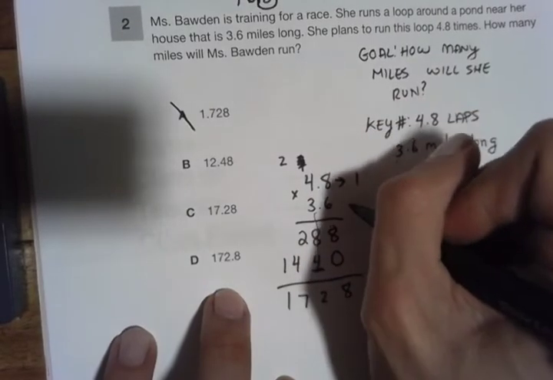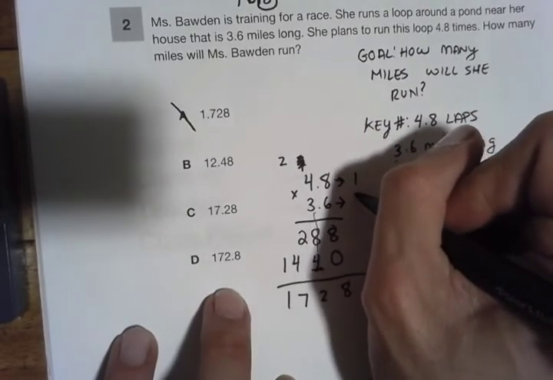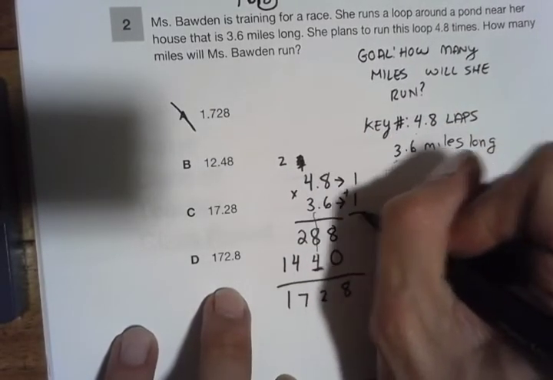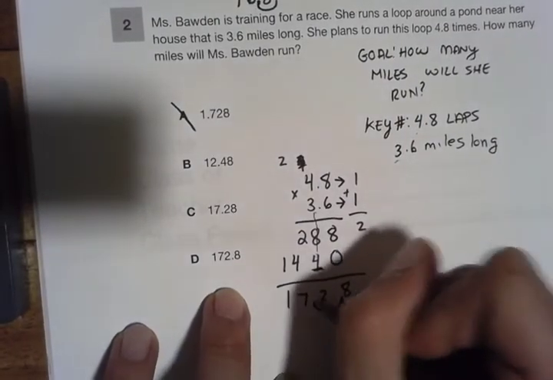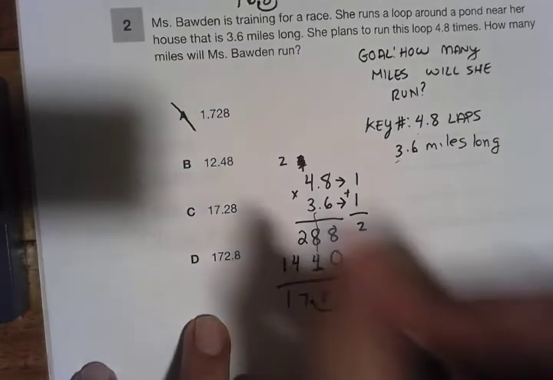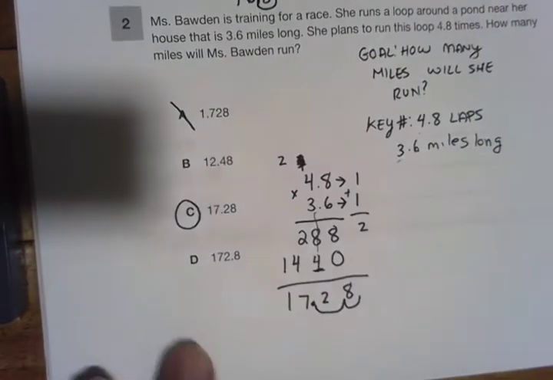4.8, there's 1 digit to the right of the decimal. 3.6, there's 1 to the right of the decimal. 1 plus 1 is 2. So we have 17.28, which gives us the answer C.